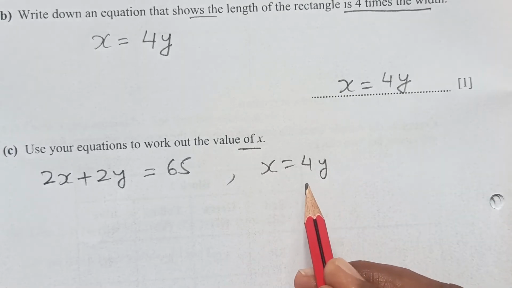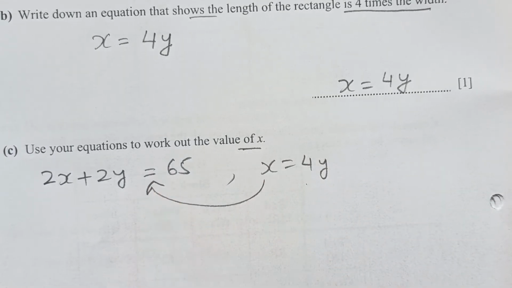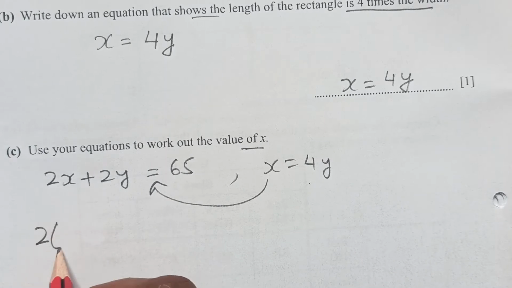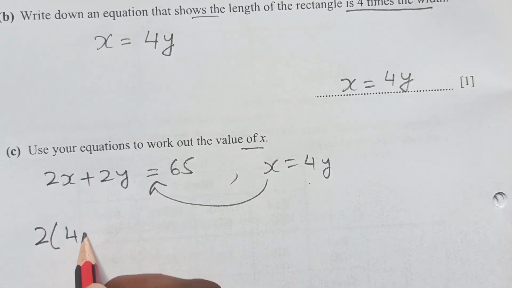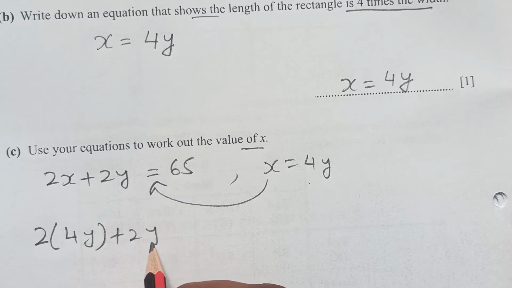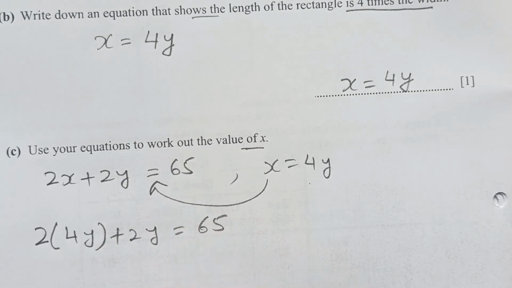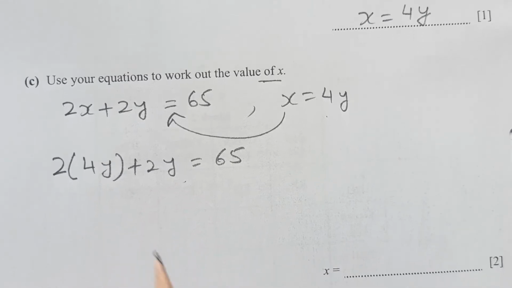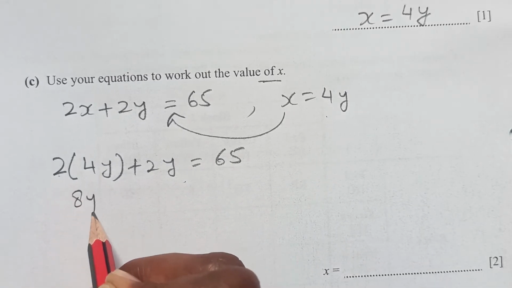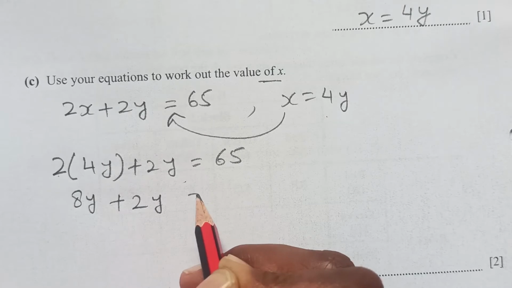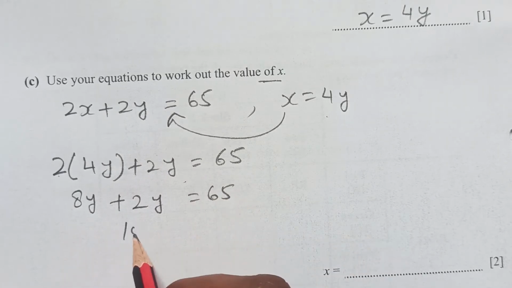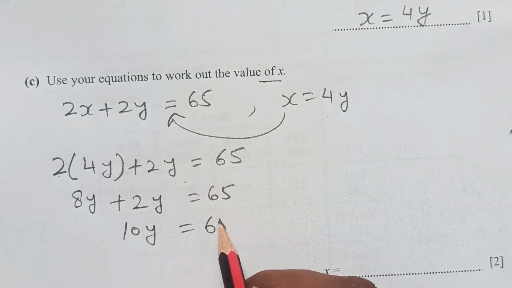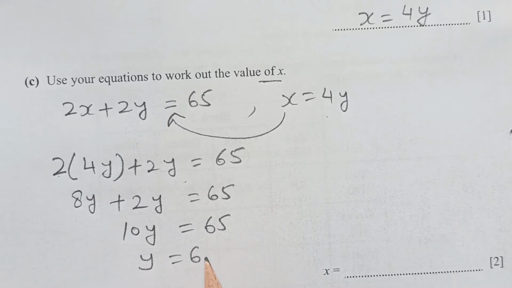So we can replace this value of x in this equation, right? So 2 in bracket, x is 4y, plus 2y equals 65. Now we have the entire equation in y. We can find out the value of y here. So 4 times 2 is 8, plus 2y equals 65. 10y is equal to 65 and y will be 6.5, dividing by 10 on both sides, right?